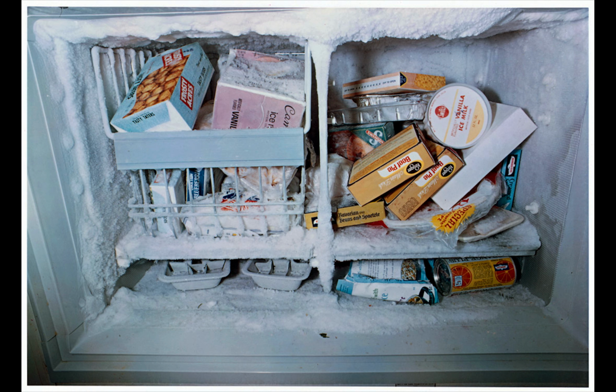Many photographers also use neutral areas, parts of colors that are nearly neutral, very light or very dark or very gray, and that actually sets off the colored images in between. So this is Eggleston's refrigerator or freezer. You see how the frozen food is really framed by the neutral color of the ice.